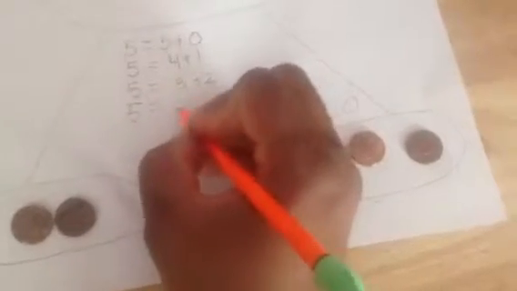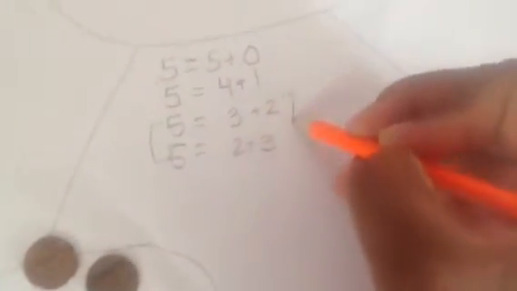The next one would be 2 plus 3. Right? So in that way, let's see if I can get it all in there. 5 equals 2 plus 3. And in this way, you can go ahead and teach them about the commutative property in addition. And basically, you're teaching them that this is the same. That 3 plus 2 equals 2 plus 3.